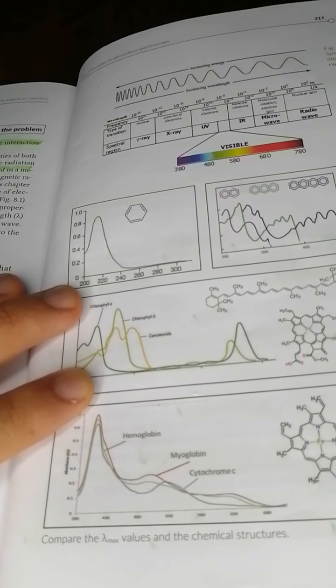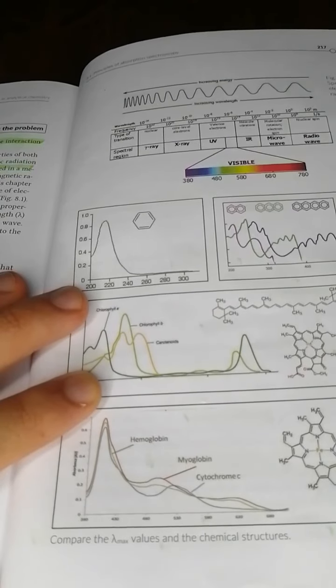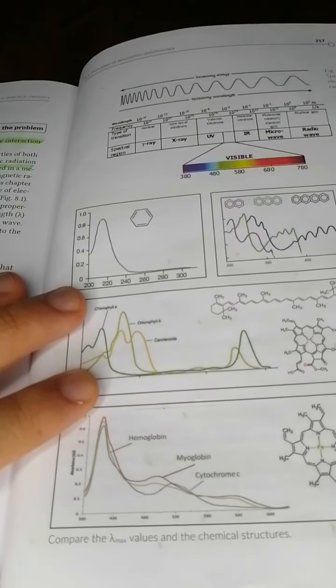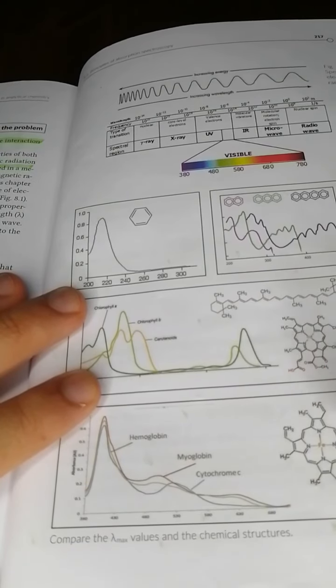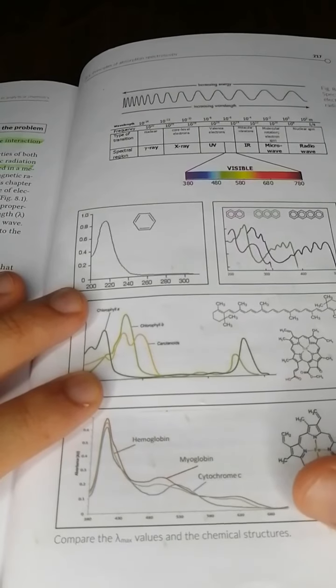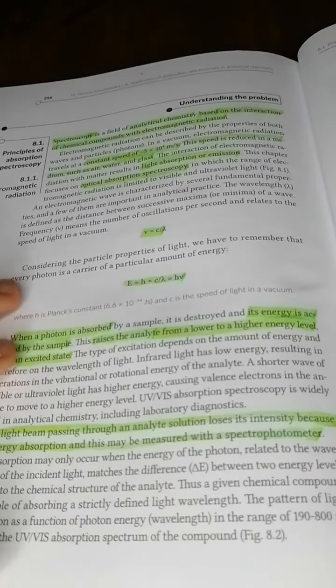Okay, we can go later into that in quantum physics and stuff like that, but you don't really need to know all of that. All you need to know is that electromagnetic radiation has a frequency and wavelength and energy, and how we calculate that, and also speed.